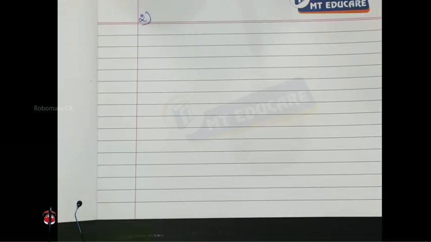B's cost price, which is A's selling price. So when I take B's stock, I should apply the margin of A. Is it 1 by 2 or 1 by 3? 1 by 3, because 1 by 2 is on cost. So we should apply 1 by 3. Clear?